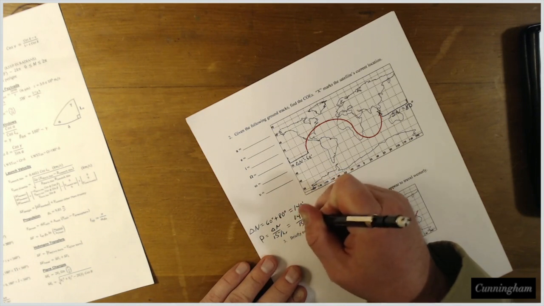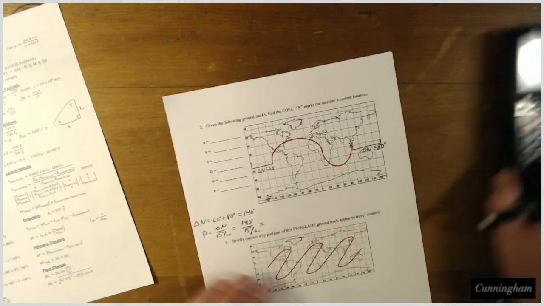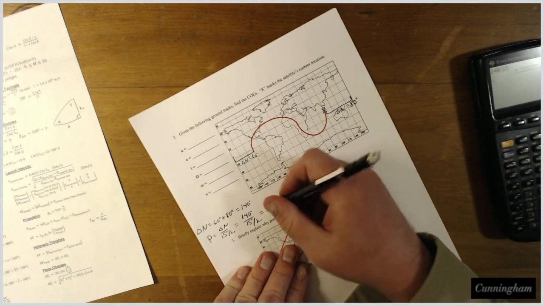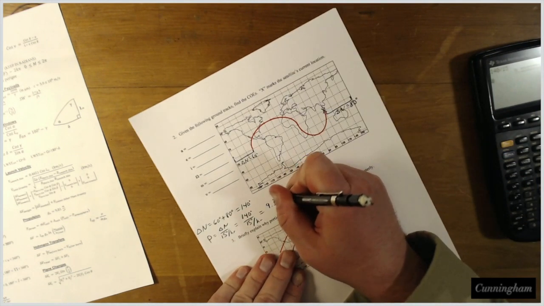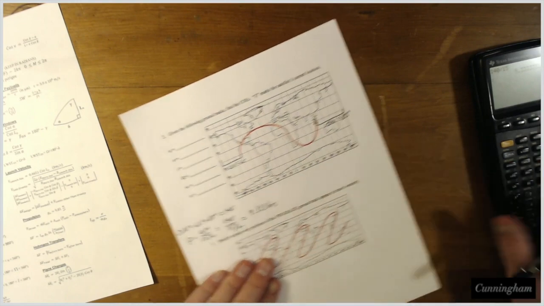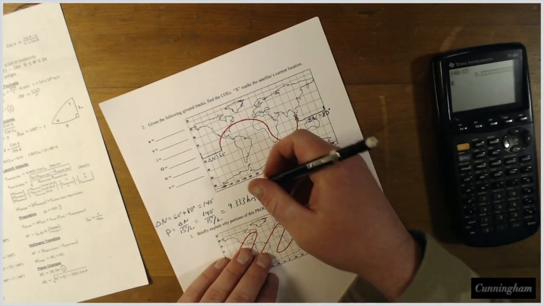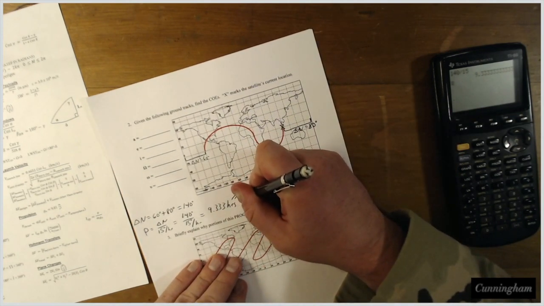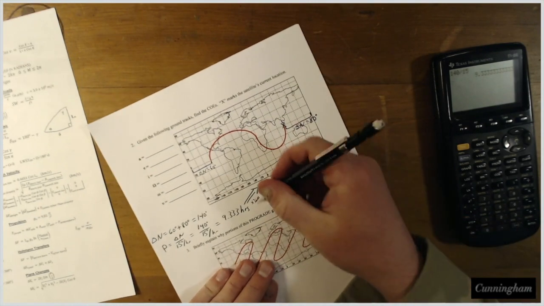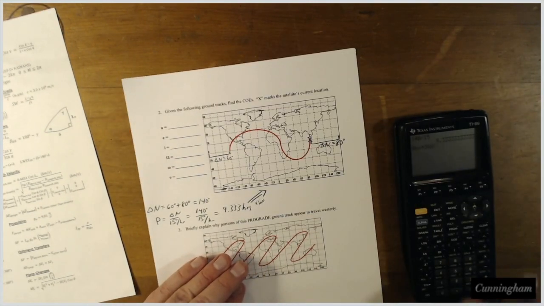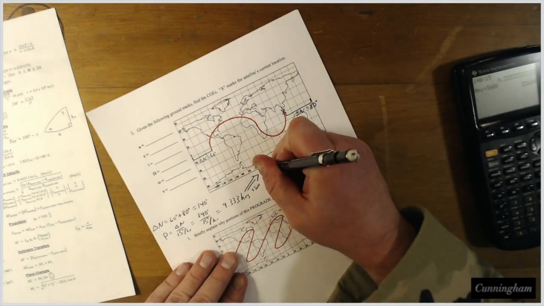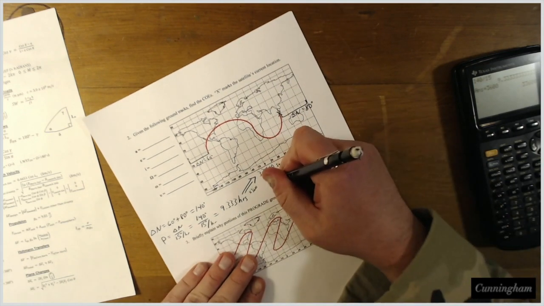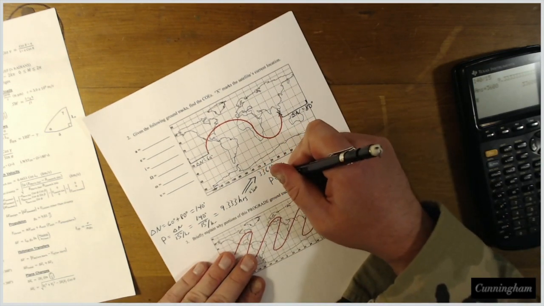140 degrees over 15 degrees per hour. Let's see what that comes out to. About 9 hours, 20 minutes. Right on. We need to convert this from hours to seconds so we can use it in the period equation. And that gives us 33,600 seconds. We'll plug that into our period equation here.